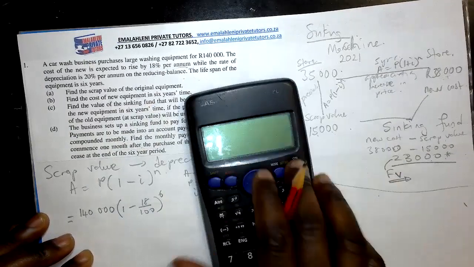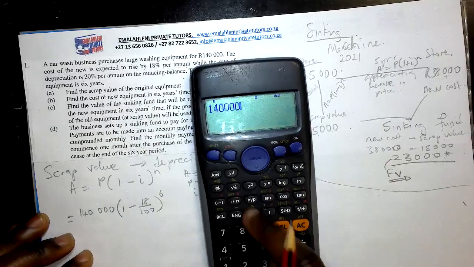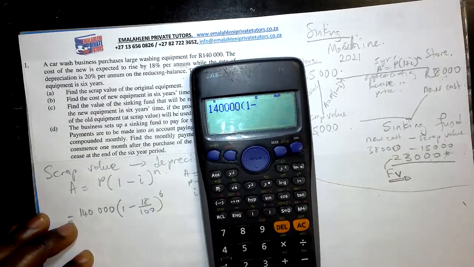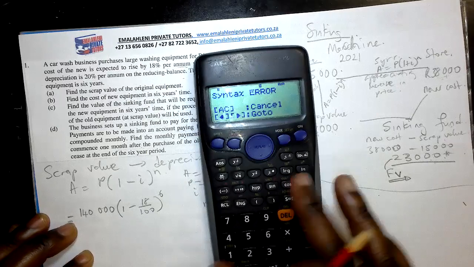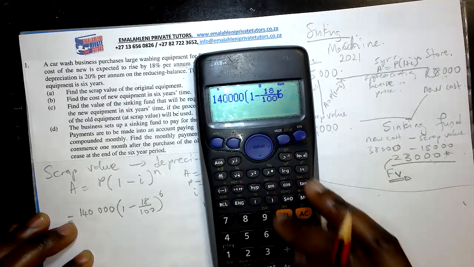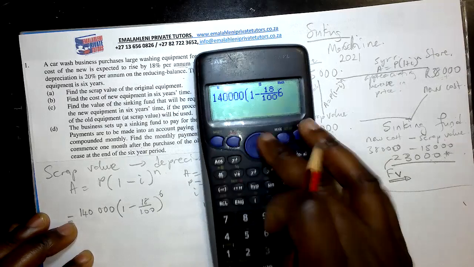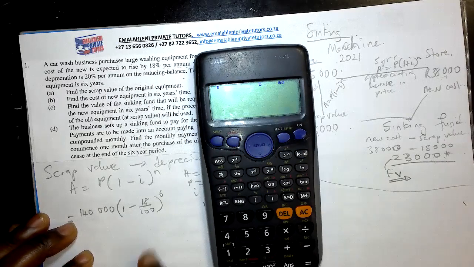So let's check what will happen here. 140,000 times 1 minus 18 over 100 to the power of 6. What do we get there?